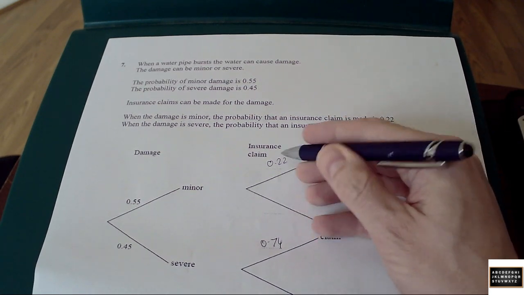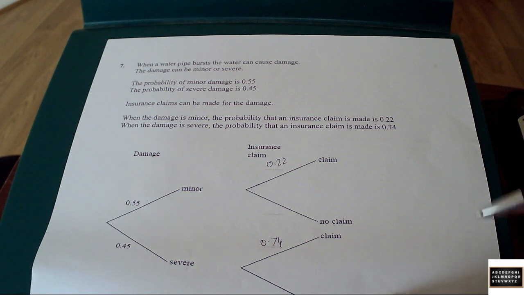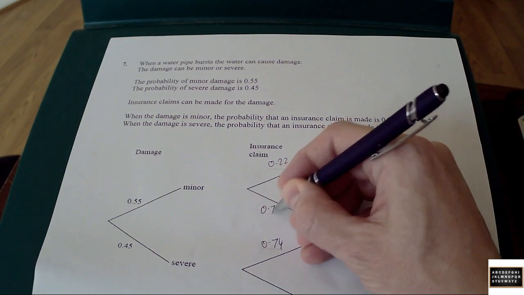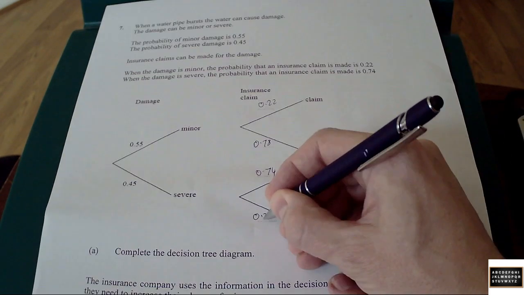Remember, these branches have to add to 1, that's the key thing you need to look for. So this is going to be 0.78, and then underneath here we're going to have 0.74, and then we're going to have 0.26.